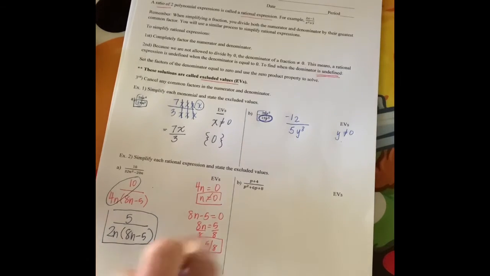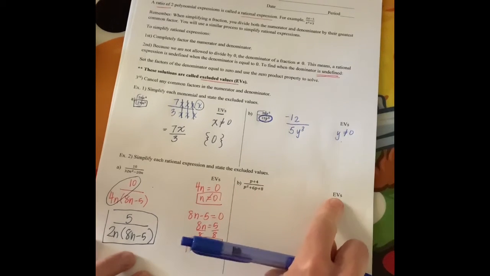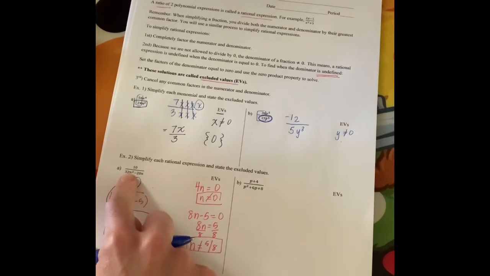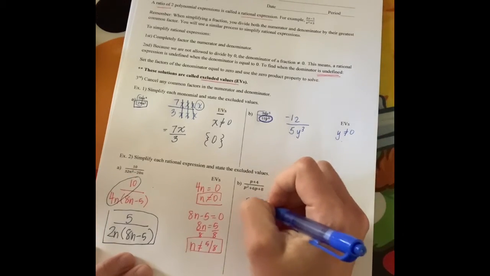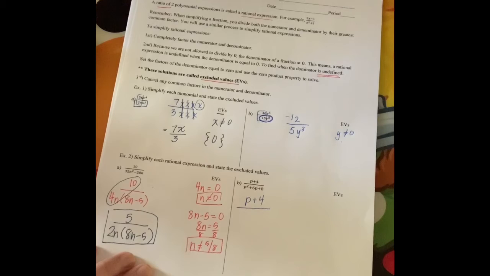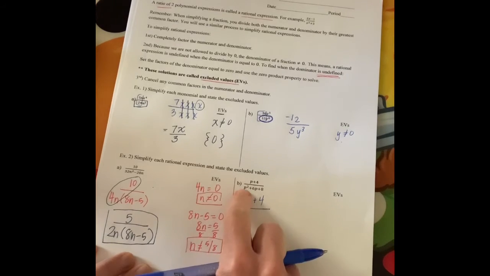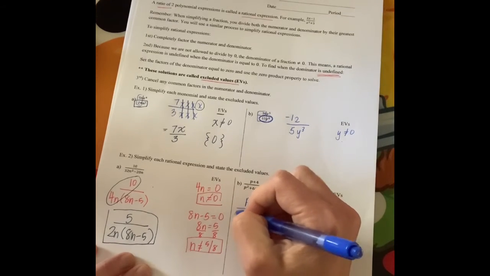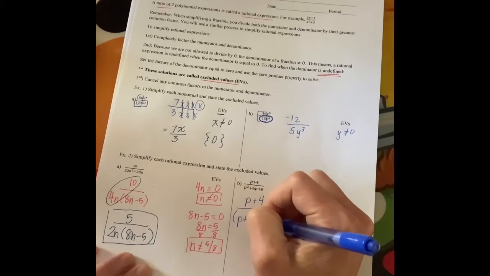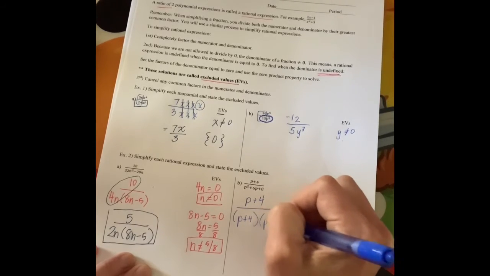If you look at example B, before you can find excluded values, we've got to factor. So p plus 4 doesn't factor. I've got 3 terms on the bottom, so I'll use the x, and that actually factors to p plus 4 times p plus 2.